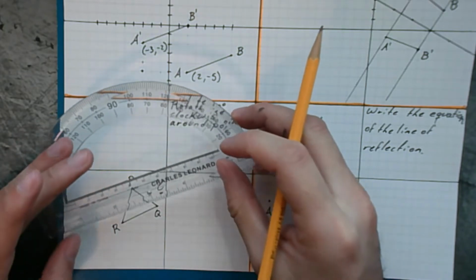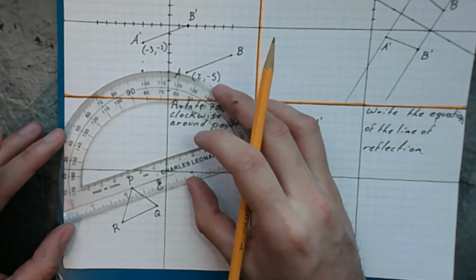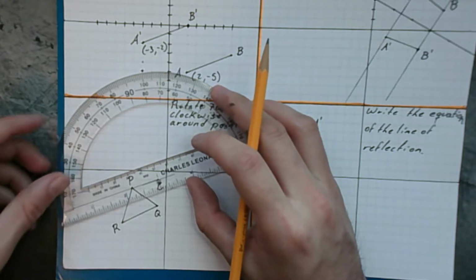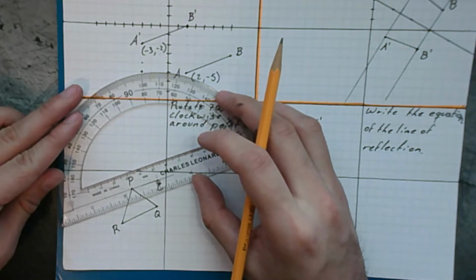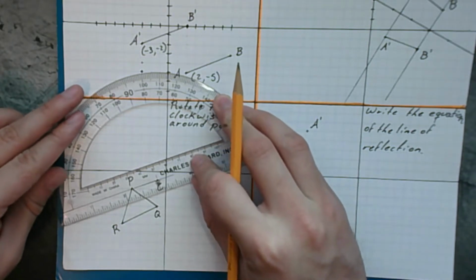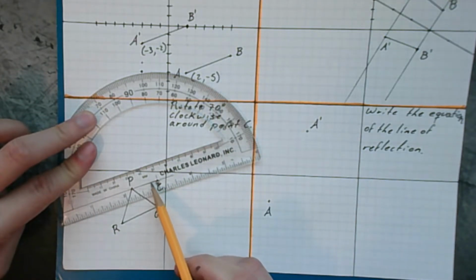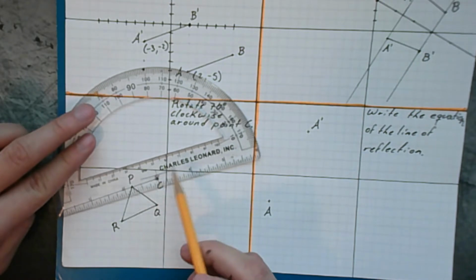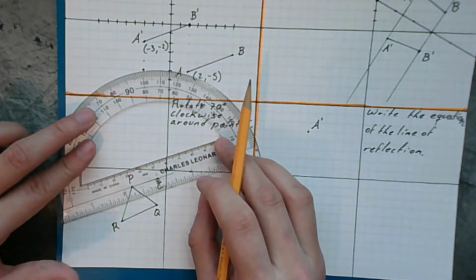This is going to help me line up my protractor to the line and the point. You want to make sure that your protractor is perfectly aligned. Okay, so it is perfectly aligned. I'm using this little line that the protractor has here. I'm aligning it perfectly there. Perfect alignment.